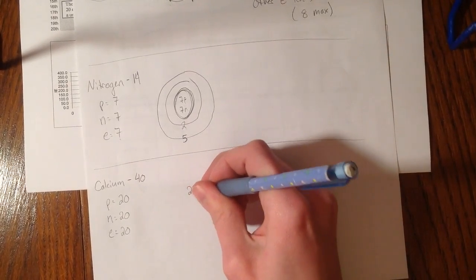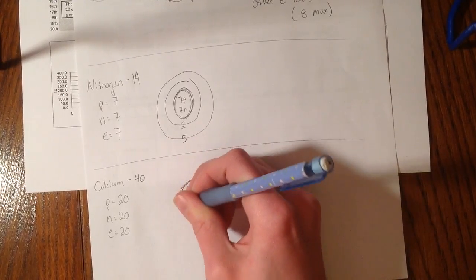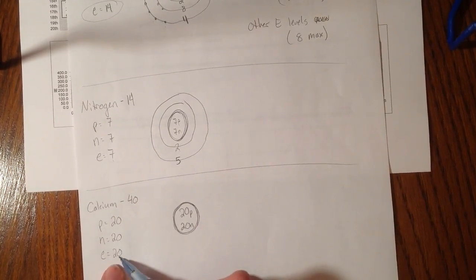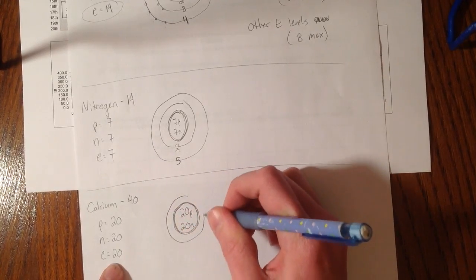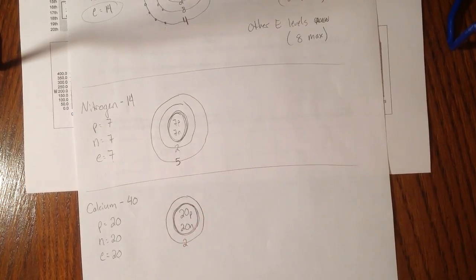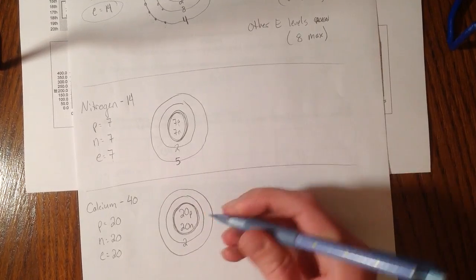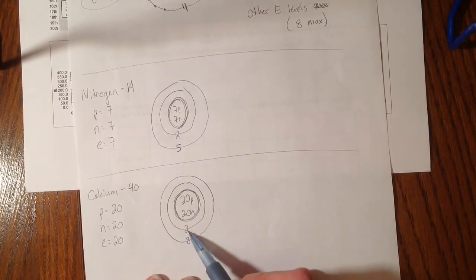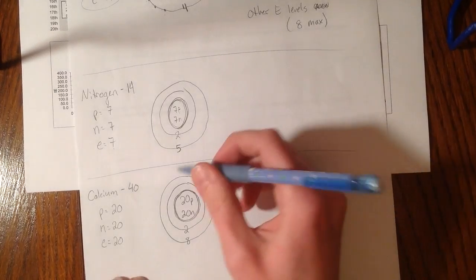So we've got our 20 protons, 20 neutrons. Those are present in my nucleus. I need to place 20 electrons. So my first energy level can hold up to a maximum of 2. My second energy level can hold a maximum of 8. So that gives me 8, 9, 10 electrons that I've placed. I still need 10 electrons to find a home.